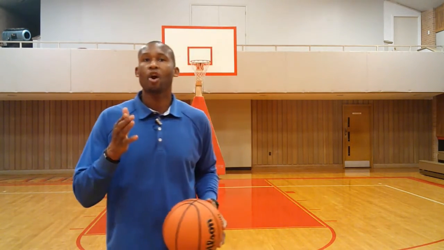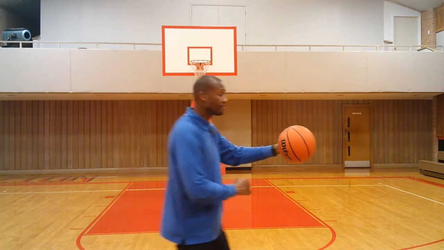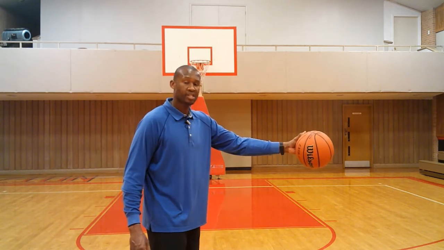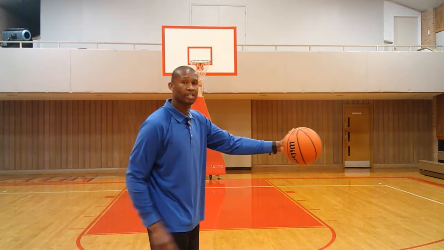So a hard screen, right? What is a hard screen? This is when I set a solid one. Here's this ball. I give them a step, but now here's the positioning. When they are stationary, they're not moving, now I have the right to close out on this spacing.